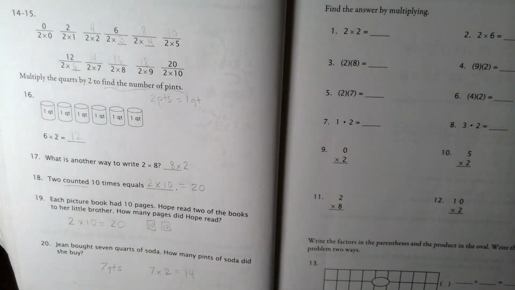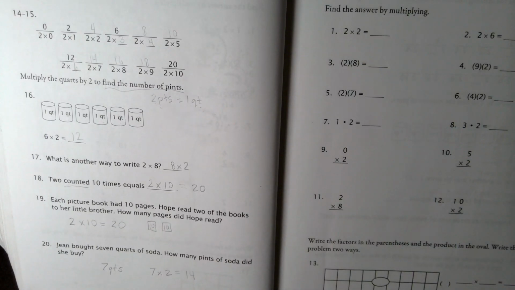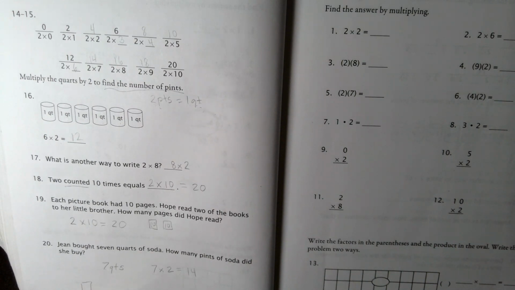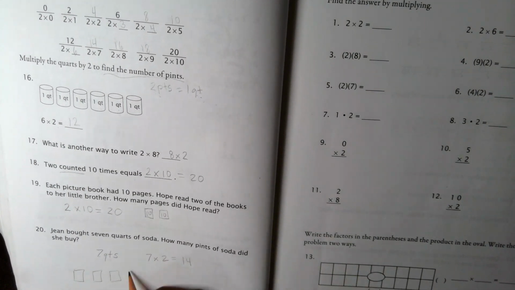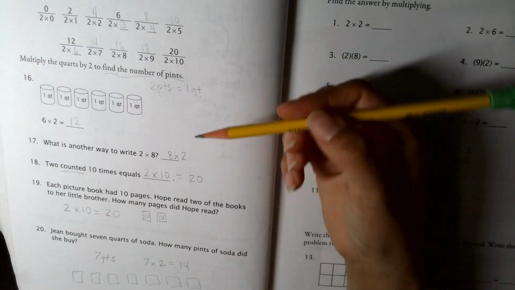We can also give ourselves a visual. We can put quarts of soda here. There's 7 of them. 1, 2, 3, 4, 5, 6, and 7. There's 7 quarts. How many pints are in each quart? It says up here, there's 2.